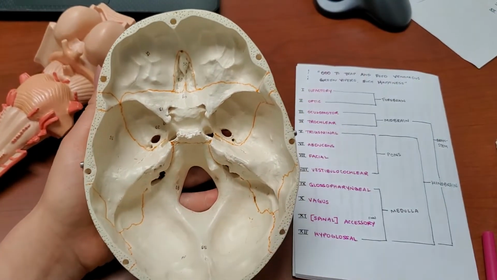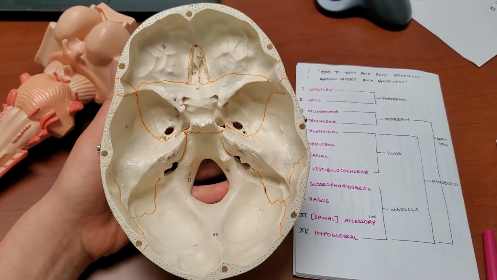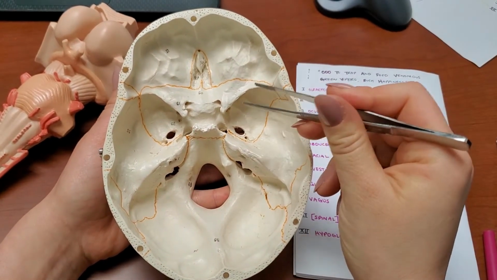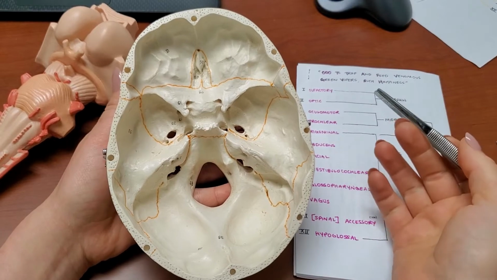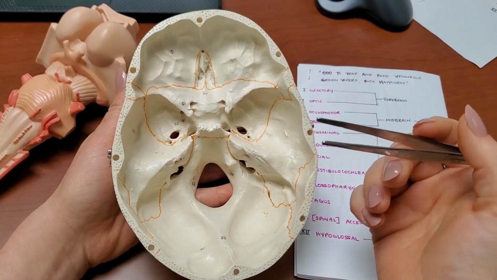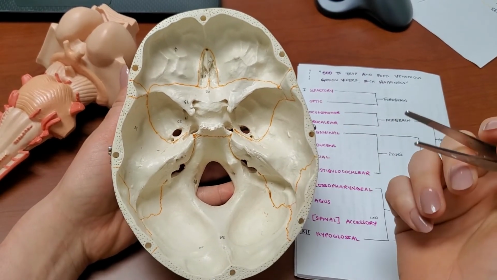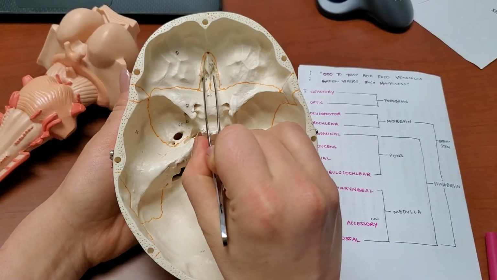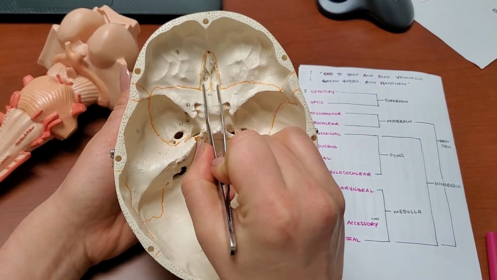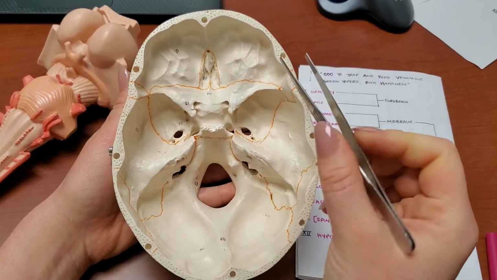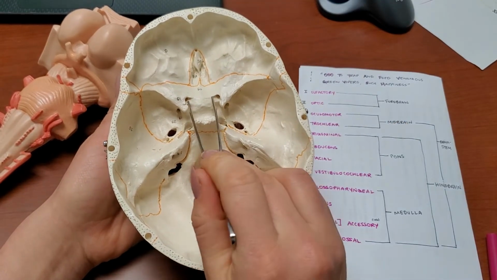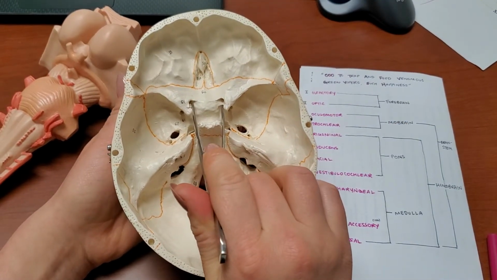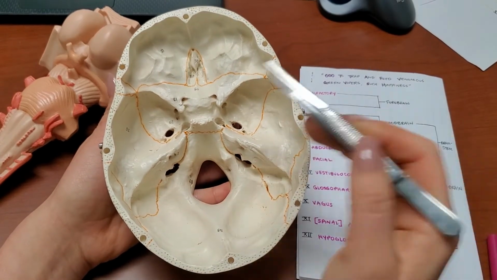Now let's talk about where those are going in the actual cranial vault. So we should know where cranial nerve 1 is going by now because I've mentioned it at several points throughout this video. It's going to our cribriform plate on the ethmoid bone. All right, cranial nerve 2 is going to our optic canal. Cranial nerve 2 is optic canal.